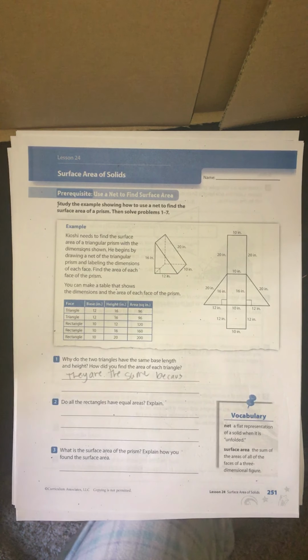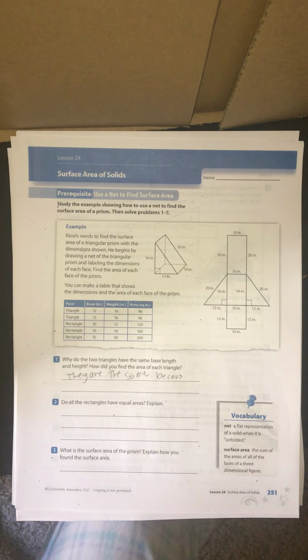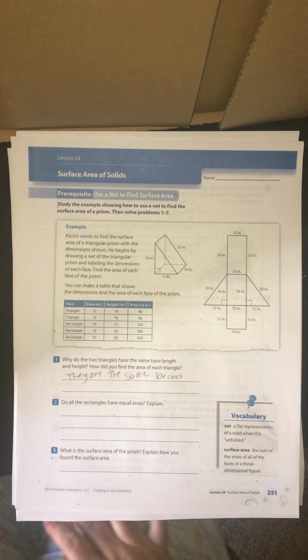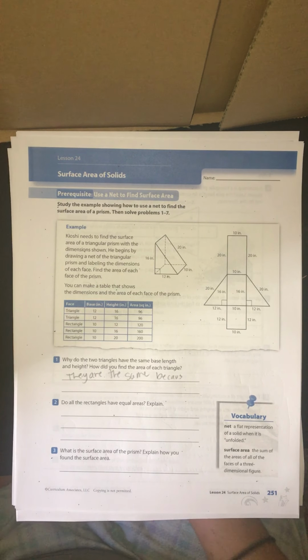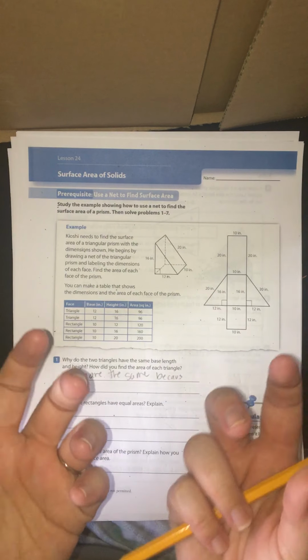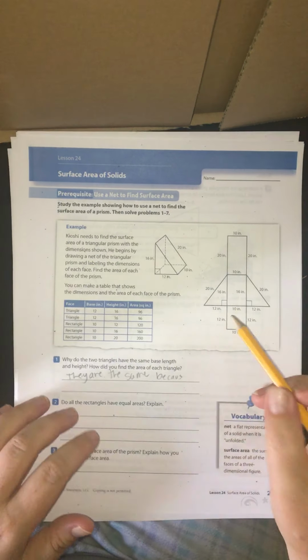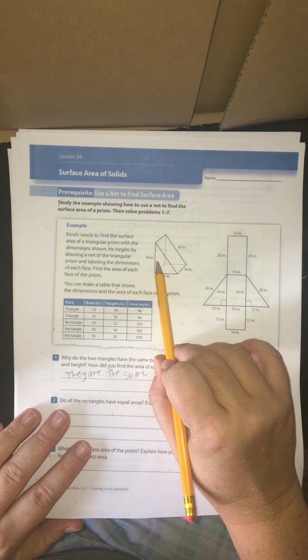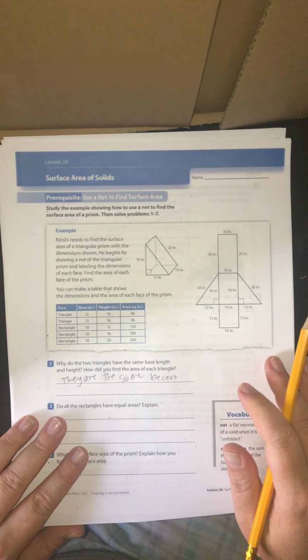It's time for lesson 24, which is 251, 252. You're learning all about surface area. Surface area is taking these 3D objects and basically unfolding them. So if you were to fold something up in 3D and then unfold it, what would the net look like? So for this object, this is what the net looks like, okay?